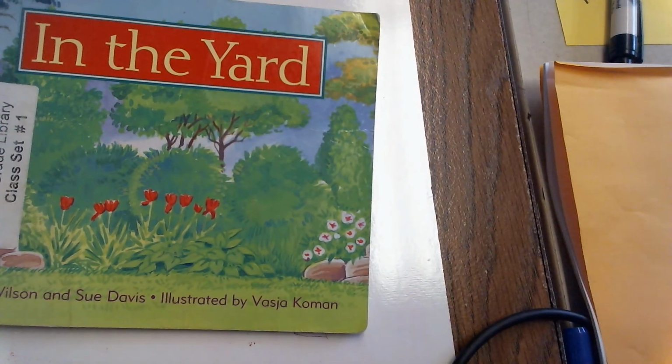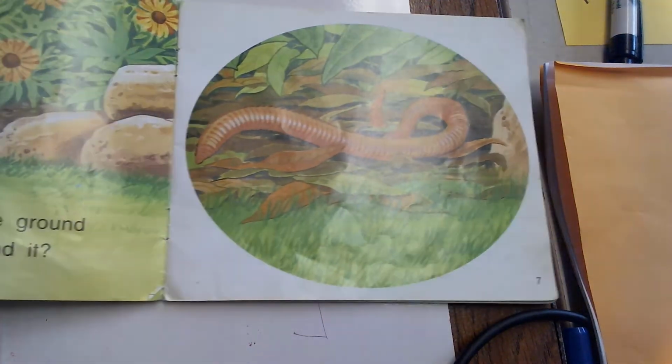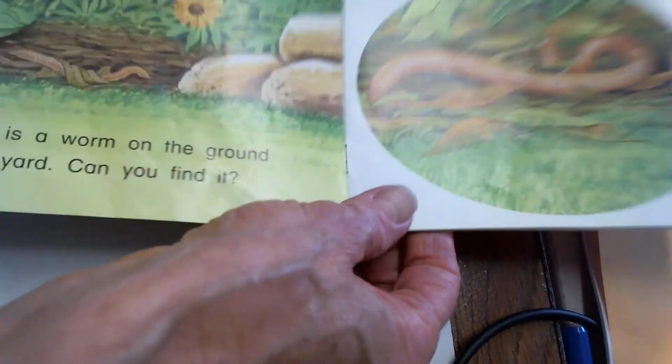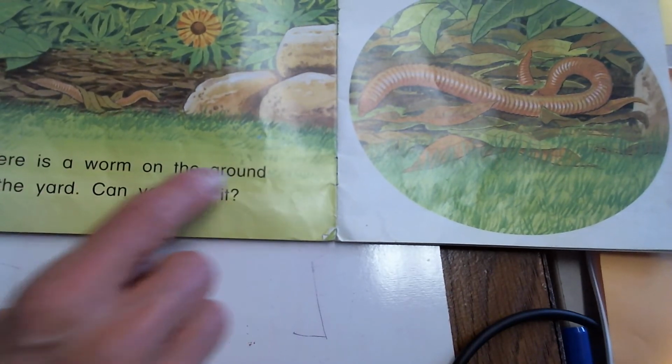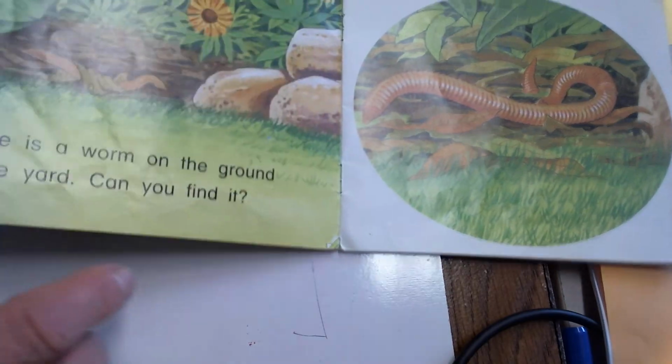Today I'm going to be talking to you about your writing assignment for today. Today's writing assignment is going to be about a book that you saw me read aloud this morning. It was the book In the Yard. Remember, in this book, they talk about living creatures that are in a yard. Like this page said, there is a worm on the ground in the yard. Can you find it? What you're going to do is write today in your journal.